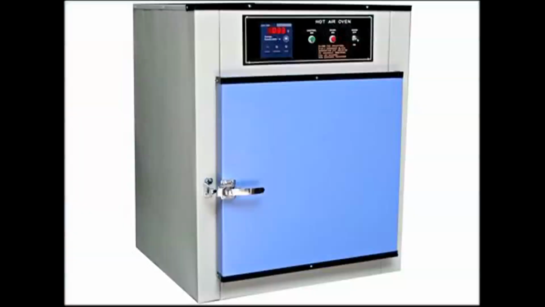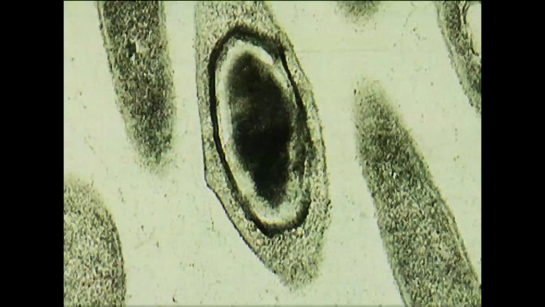Next, we will see the use of dry heat in the hot air oven. A hot air oven uses dry heat for sterilization, but the penetrating power of dry heat is very low. That is the reason we need a very high temperature and a longer exposure time to achieve complete sterilization or removal of viable cells as well as endospores.